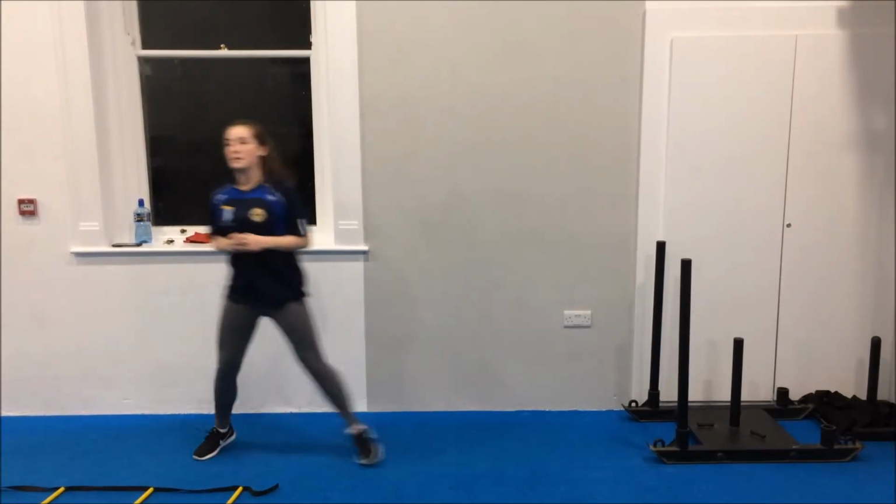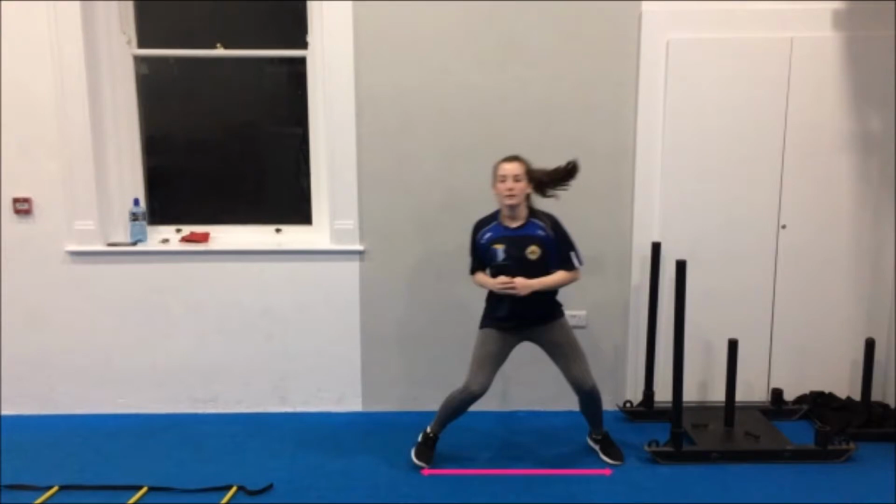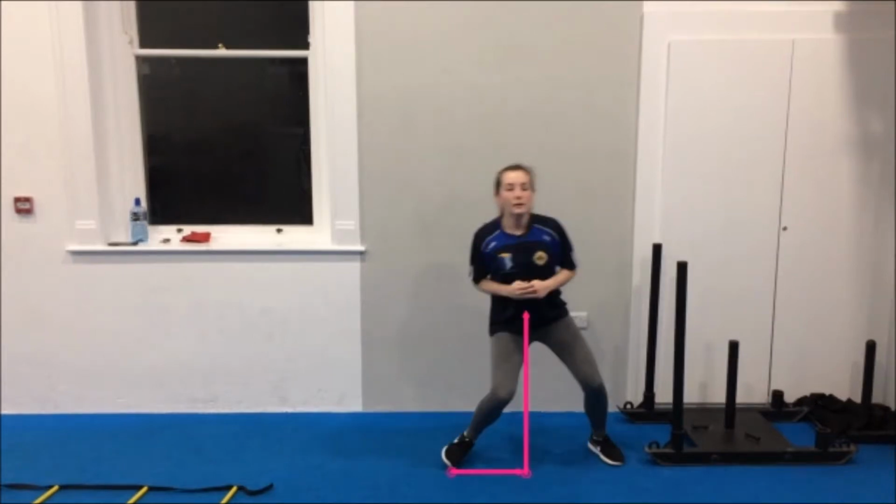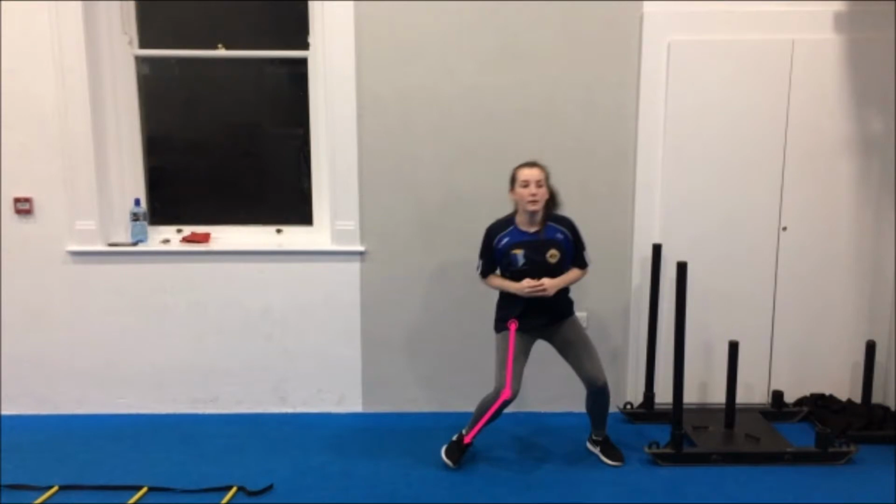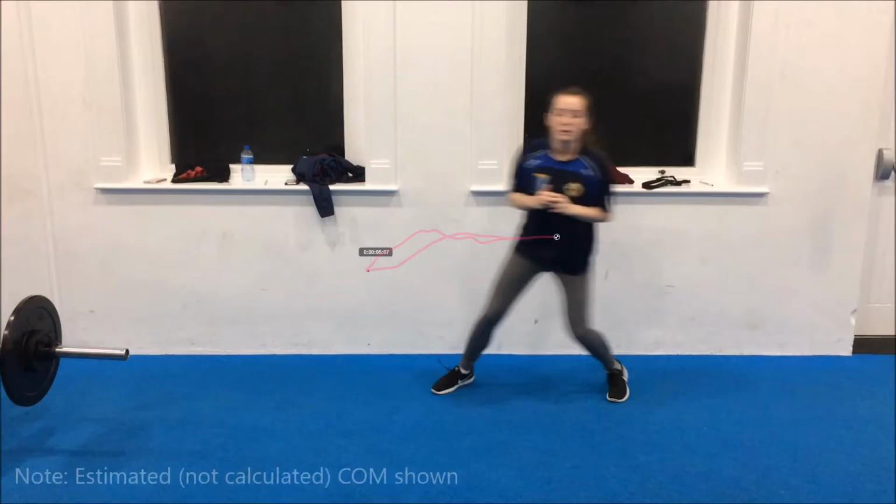In this still image, as she decelerates, her base of support is very wide, and although this provides good stability for being able to stop completely, it hinders her ability to accelerate in the opposite direction as she has to overcome opposing forces produced by this outside leg. You can also see that the trailing leg shows quite significant knee valgus, which could increase her risk of injury.